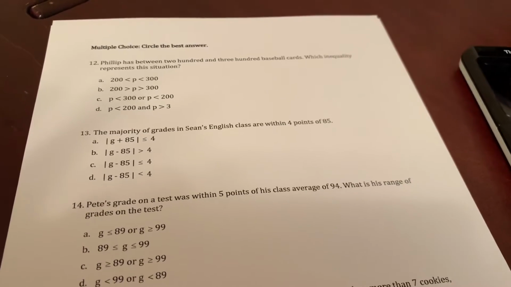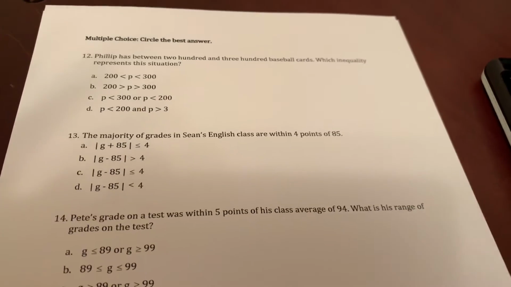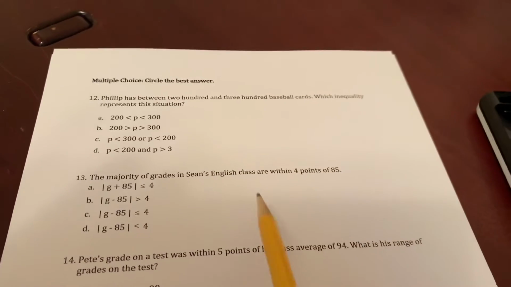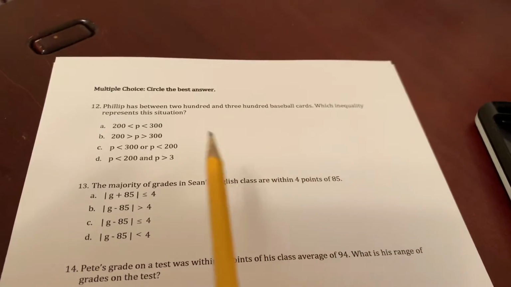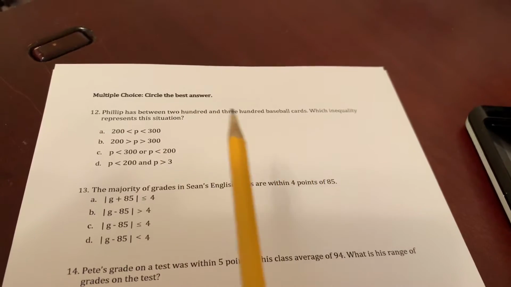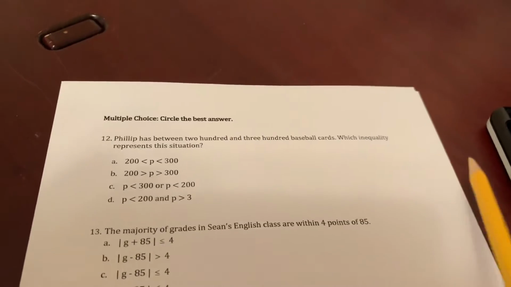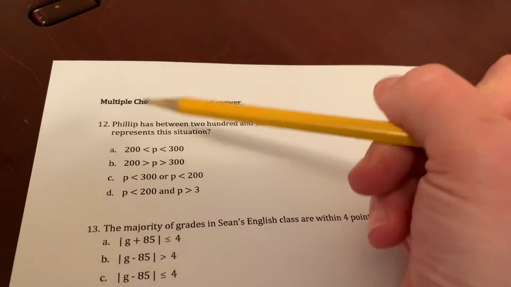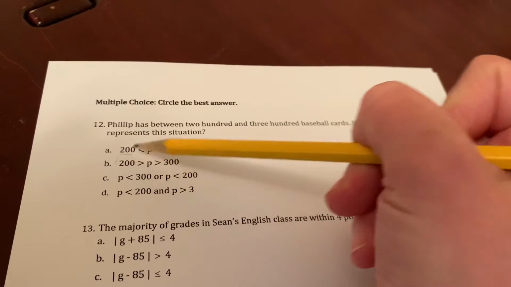All right, we are on part 2 of our chapter review. It says Philip has between 200 and 300 baseball cards. Well, that's between, meaning anywhere from 200 to 300. Which inequality represents the situation? So this one, he's between 200 and 300.